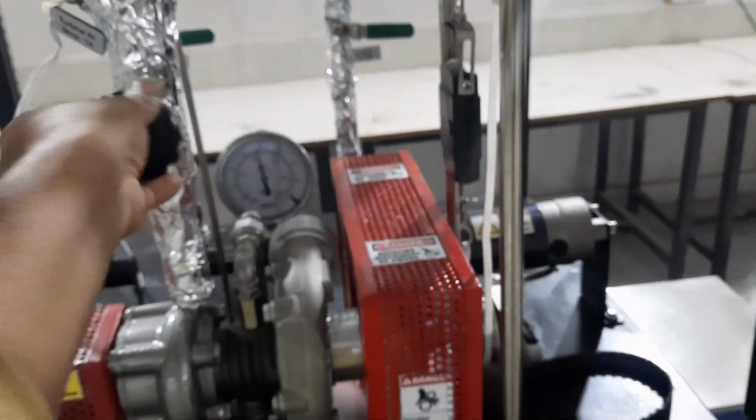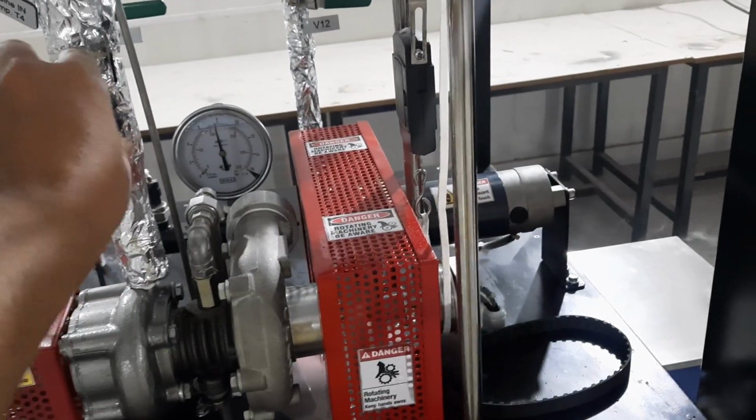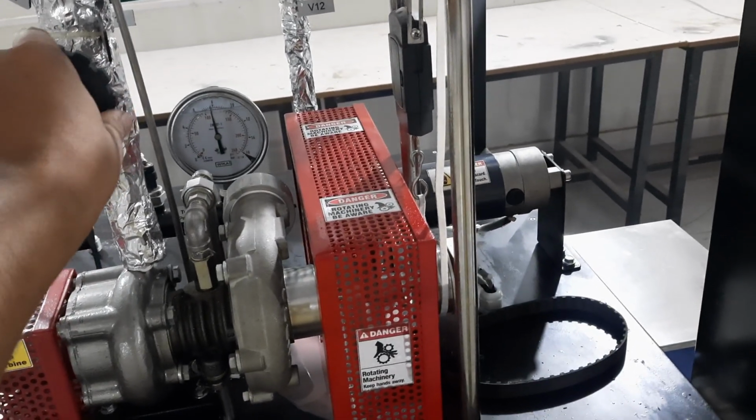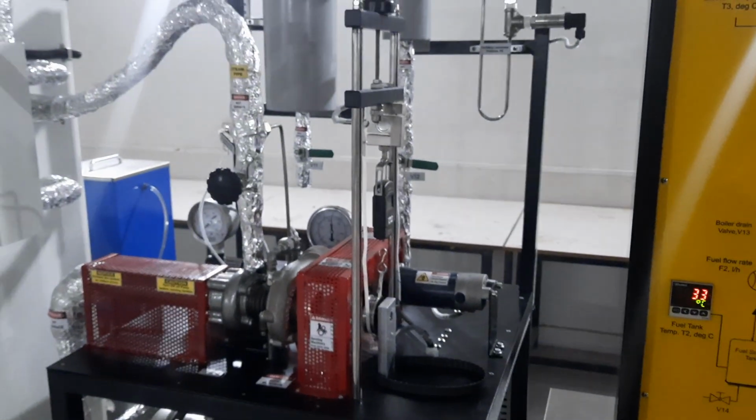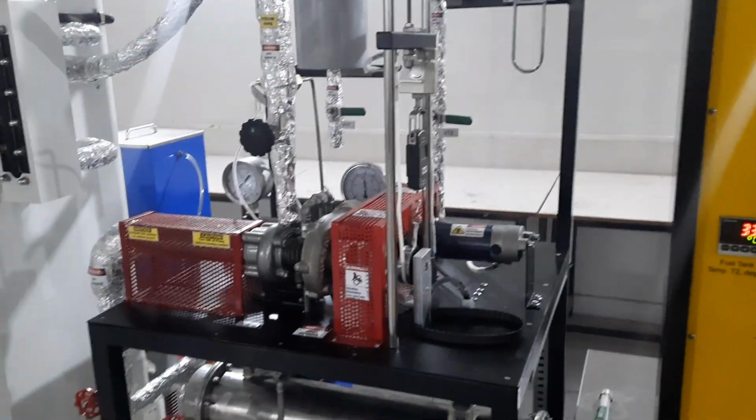Now I will turn this back down. And I will turn on this oil pump and boiler burner. So this is how we will find the mechanical torque on the turbine.